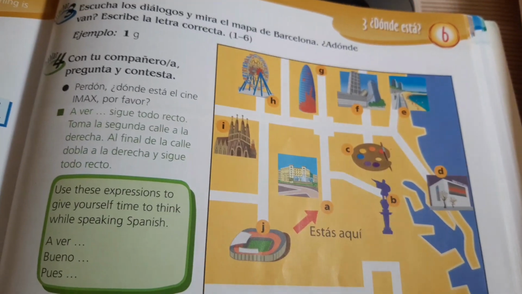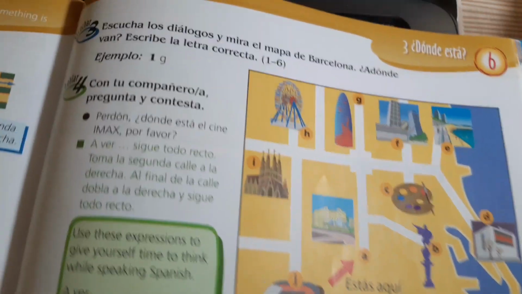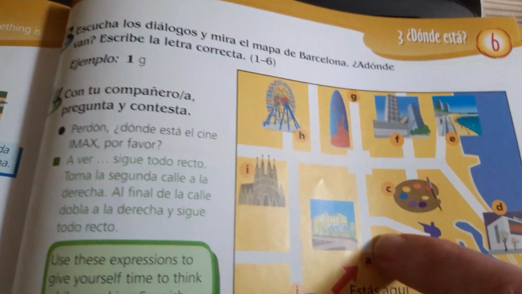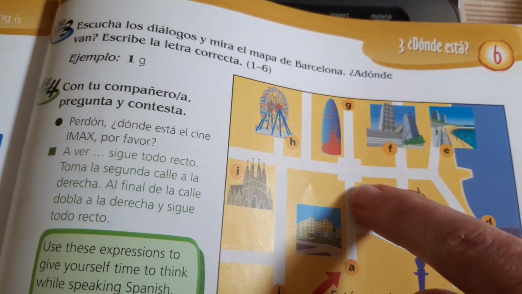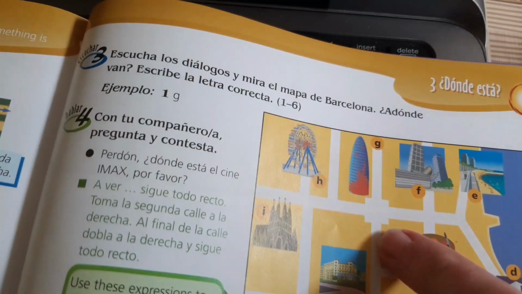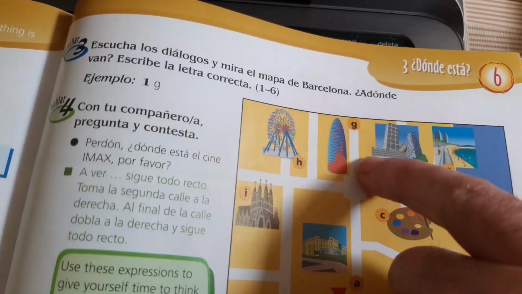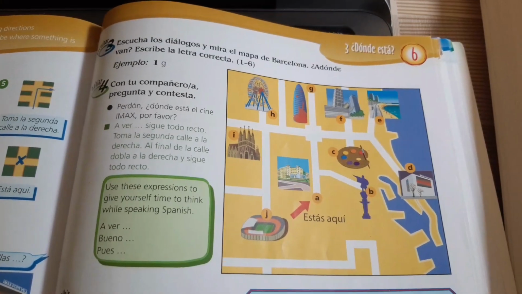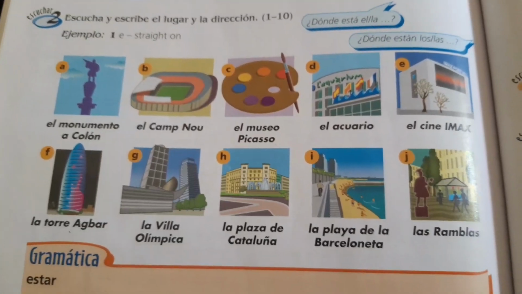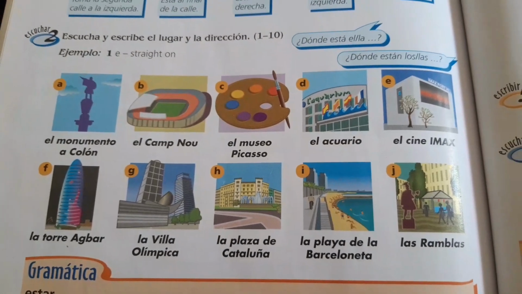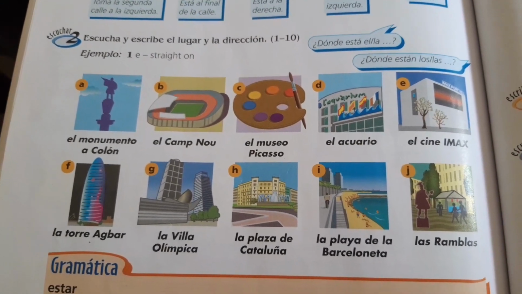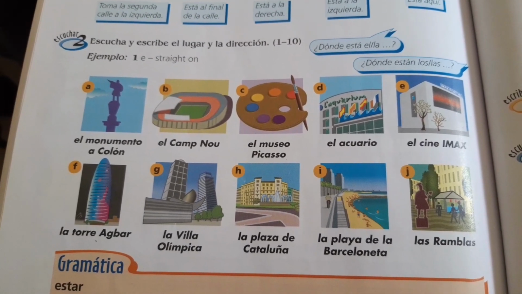So we'll do that one together. Sigue todo recto. So go straight ahead. Cruza la plaza. There's the square there, yeah. Cross it. Y está al final de la calle. And it's at the end of the street. And that's the Torre Akbar. Okay? So that's the first one done for you. By the way, if you just look at those pictures again, girls, that's the pictures you're working from, okay? Just in case there's a bit of confusion. That's what those wee pictures represent, okay?